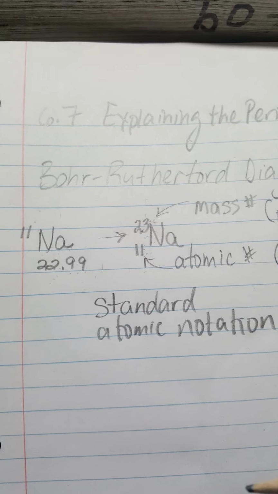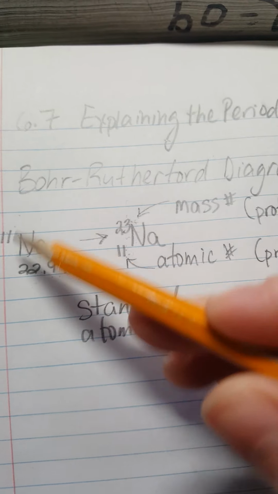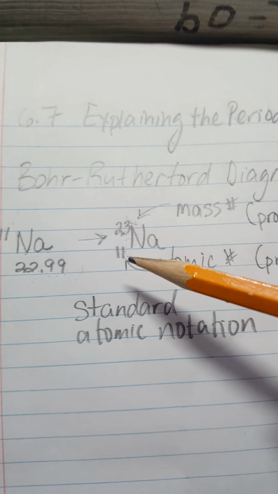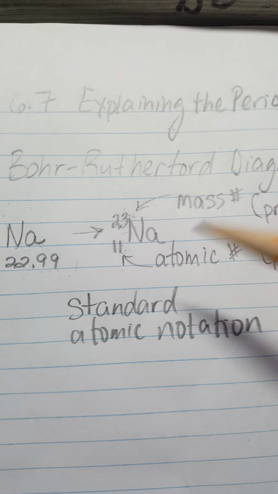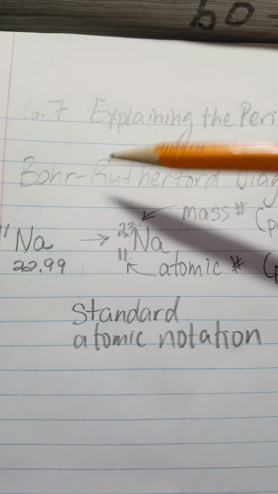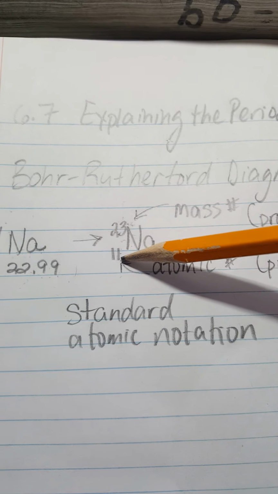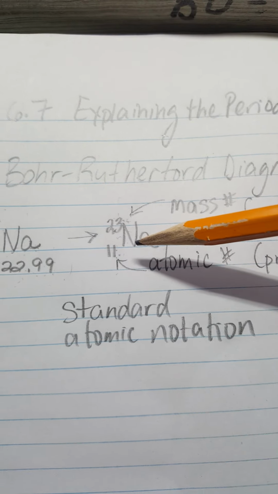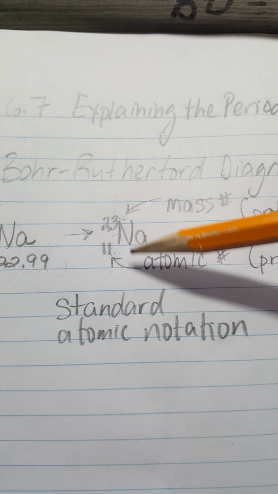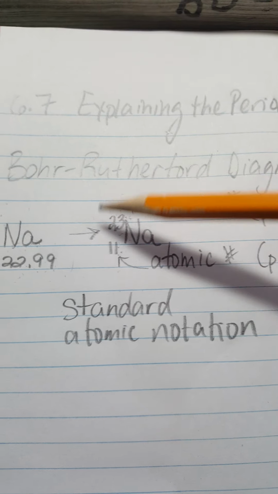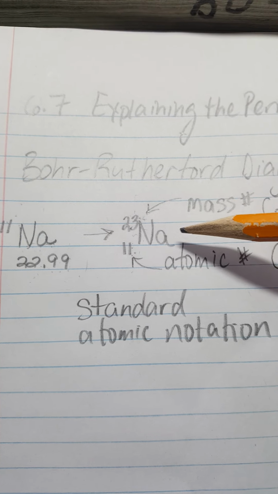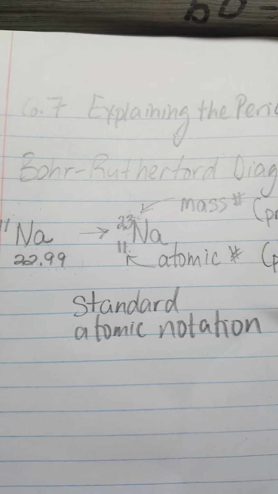Okay. Now, what I need to be able to do is take that information and translate it over into a standard way of writing this so that no matter where you are on the planet, if you write the numbers exactly like this, the mass number up top and the atomic number down below, everyone will basically understand what you're talking about. So this is a standard, common way of writing something down, standard atomic notation.